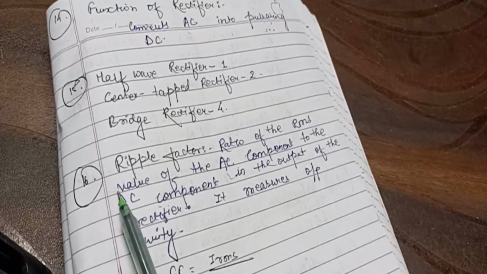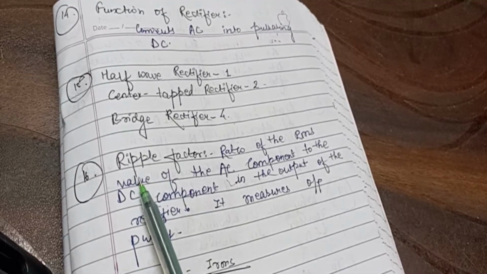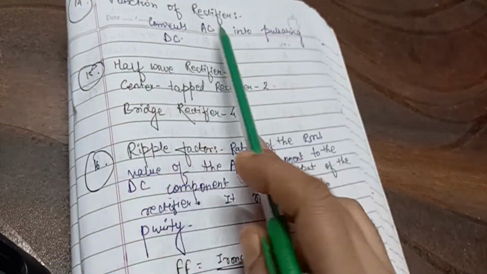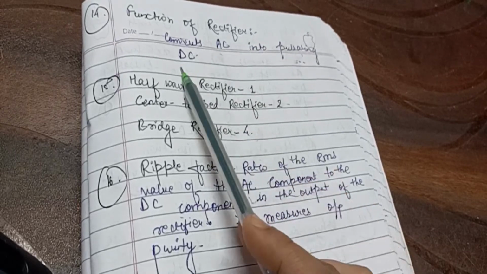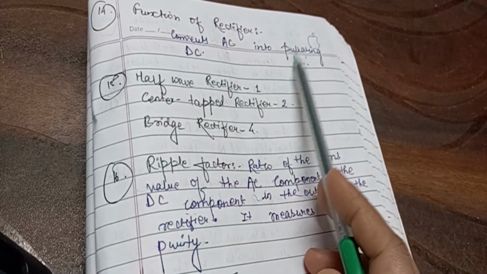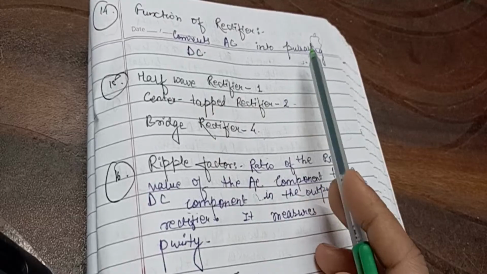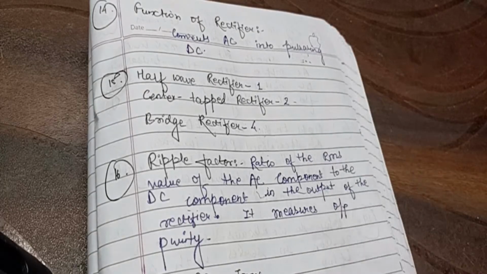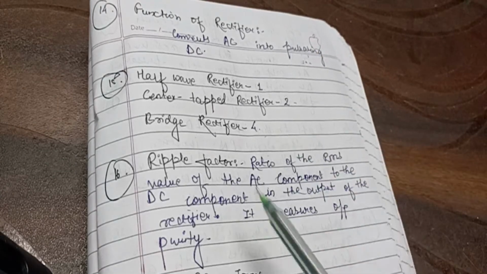Now tell me, what is ripple factor? Very easy. What do you understand by ripples? We talk about ripples when we talk about the rectifier. The rectifier converts AC into pulsating DC. Pulsating DC means some part of the AC is also present in the DC. That part of the AC present in the DC is called ripple. Actually, we don't want ripples, right?